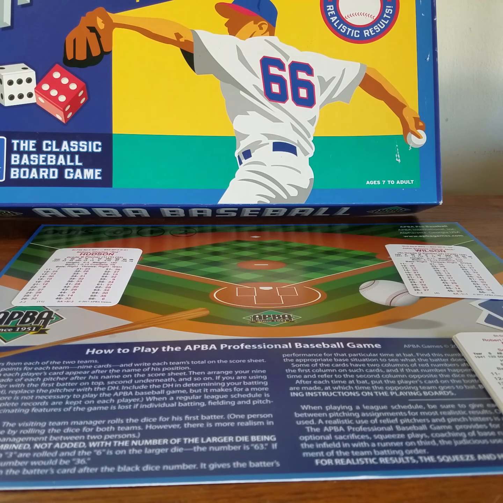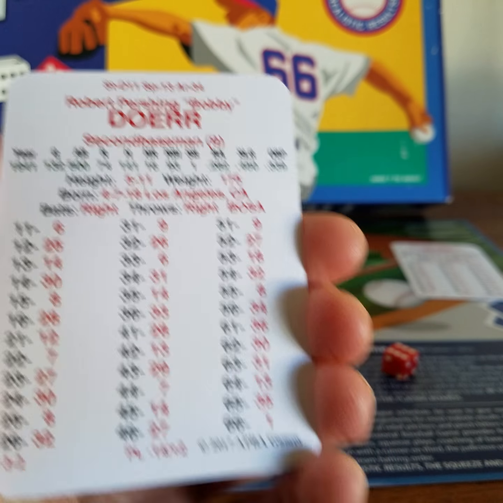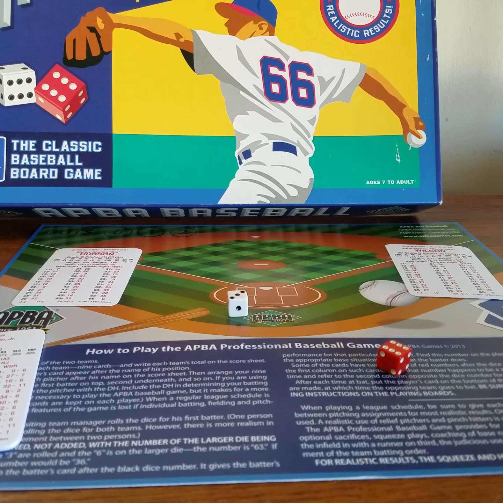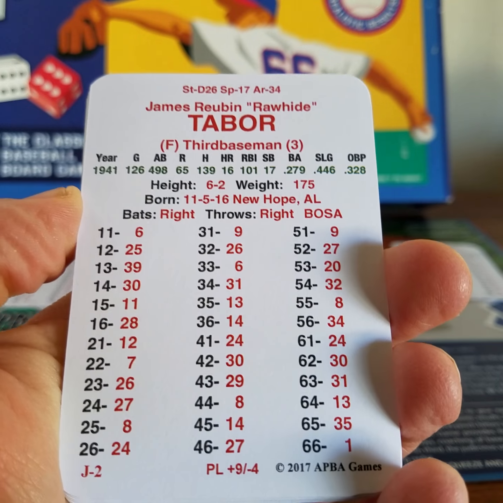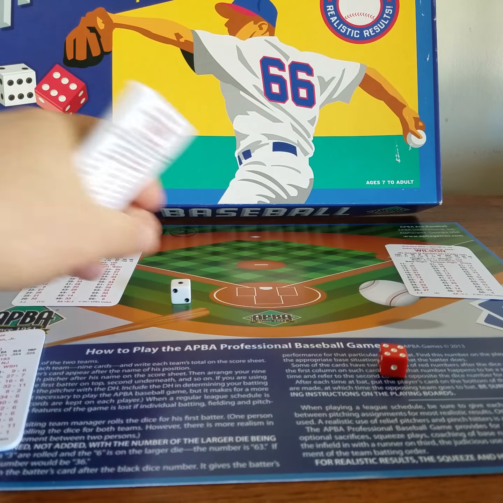So we go to the bottom of the fourth. Still 2-1. Here's Bobby Doerr. 63 is a 31. 31 is a fly to center. That's one away. That'll bring up Jim Tabor, Mr. Rawhide. 51. 51 is a 9 against a B-grade pitcher, and that's a single over the shortstop.